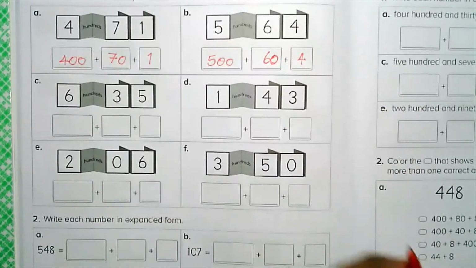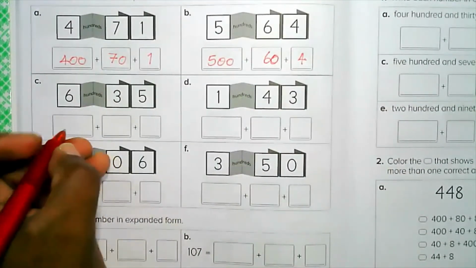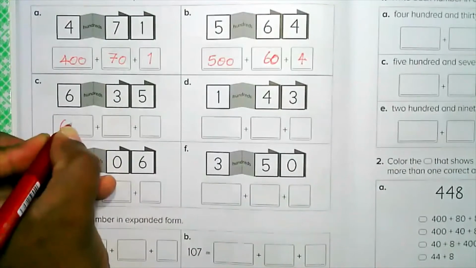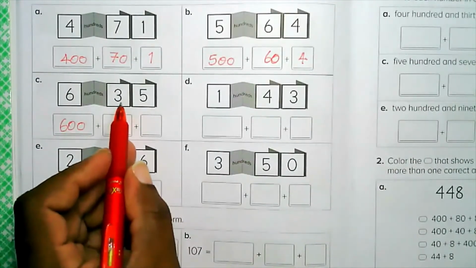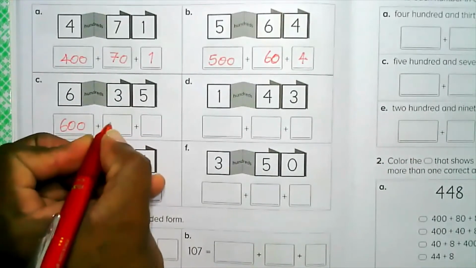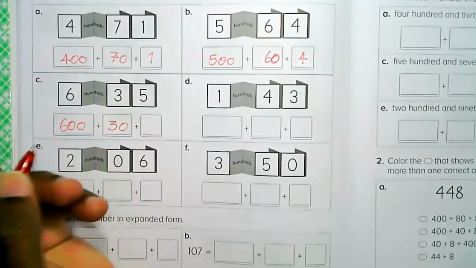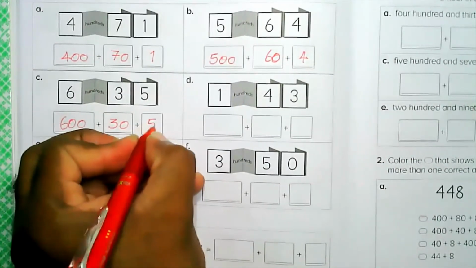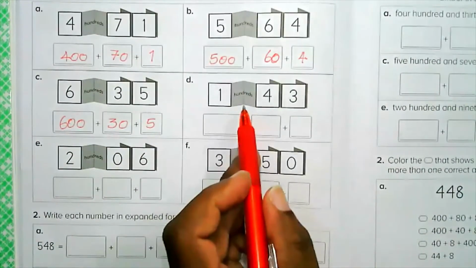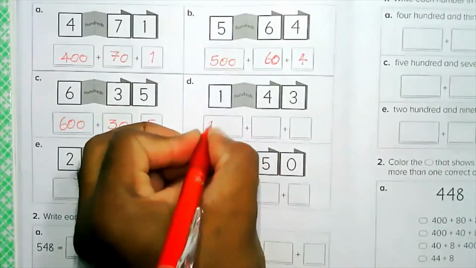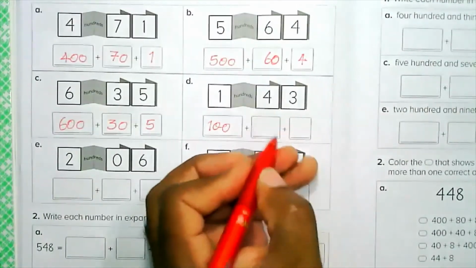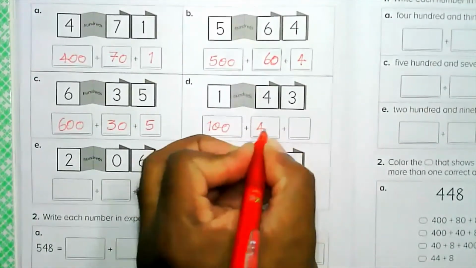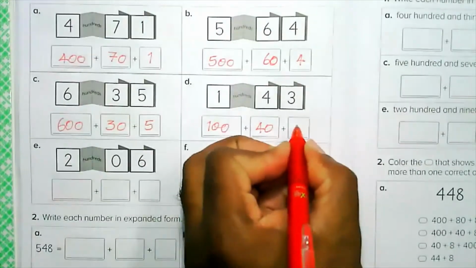Part C, 600s value will be 600. 3 tens will be 30. 5 ones will be 5. Part D, 100s will be 100. 4 tens will be 40. 3 ones will be 3.